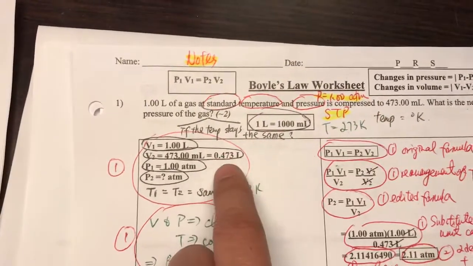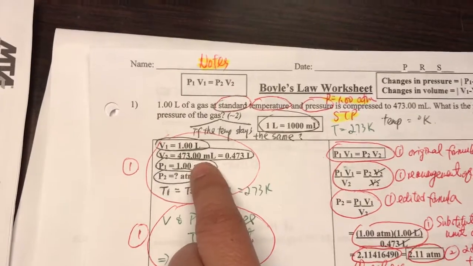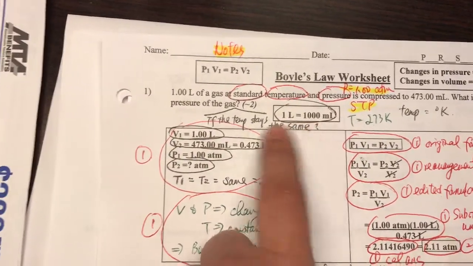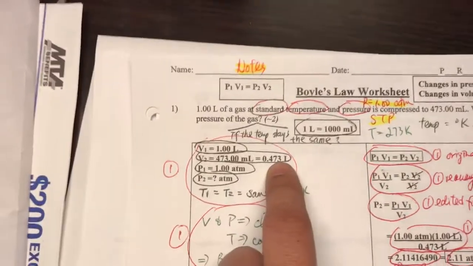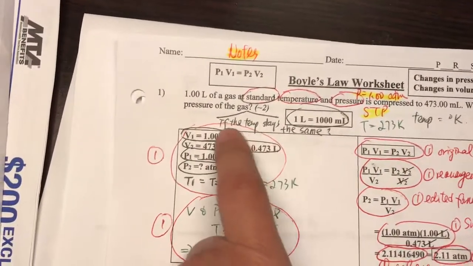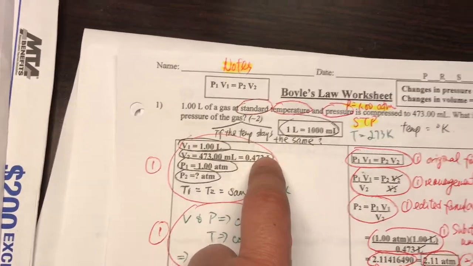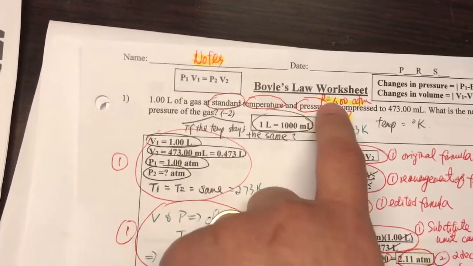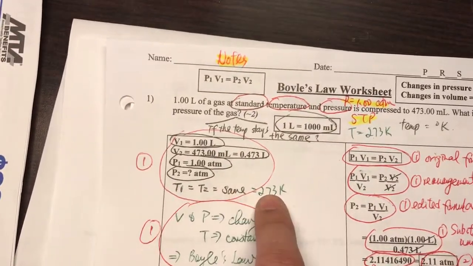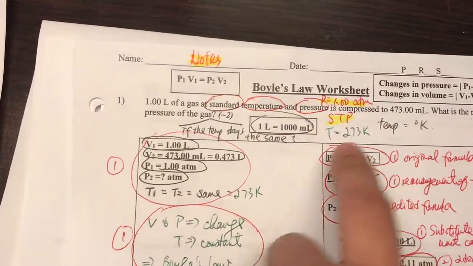V2 is 473 ml, but they do not have the same unit, so we have to use 1 liter equals 1000 ml to change from ml to L, or you can change the L to ml. Either way is fine, as long as finally these two volumes have the same unit. And the pressure is 1.00 atm because it's standard pressure. And then my temperature T1 should be 273 K.